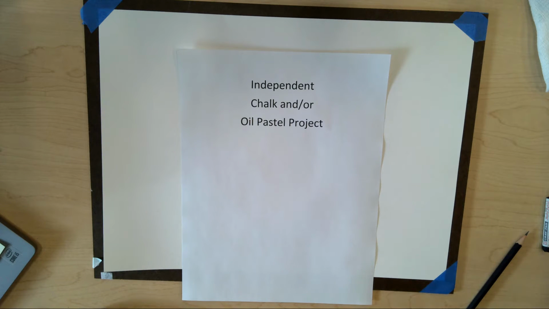Hi everybody. This demonstration is going to go over the independent chalk and/or oil pastel project. You get to choose if you're going to use chalk pastel or oil pastel or both.